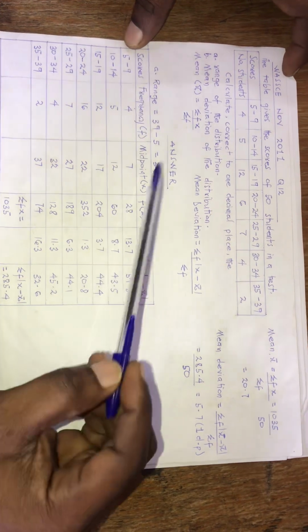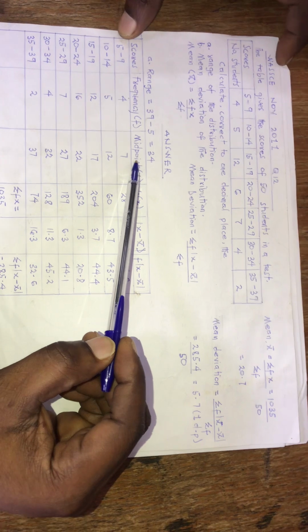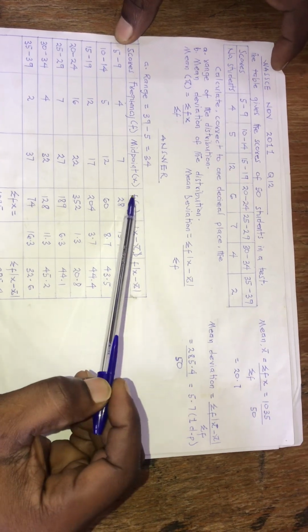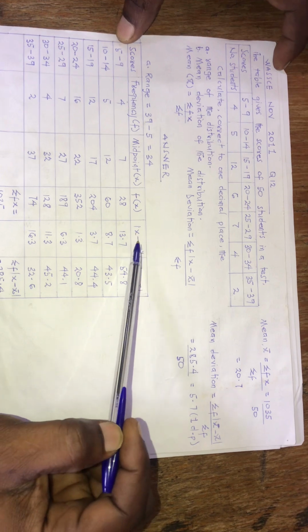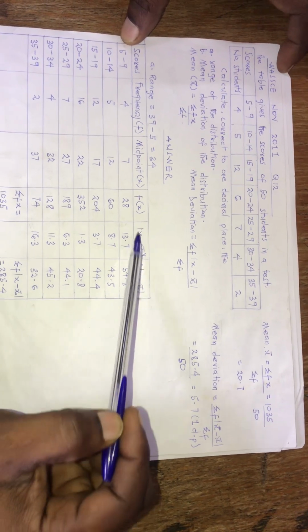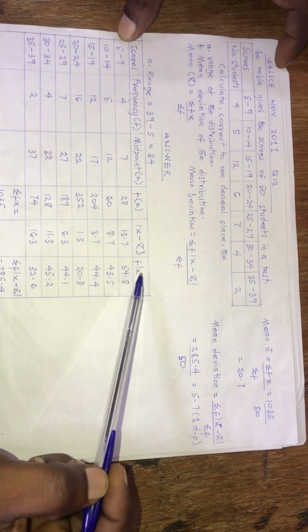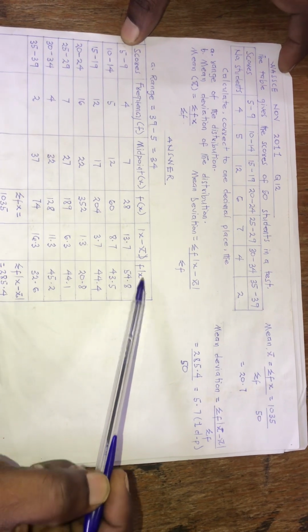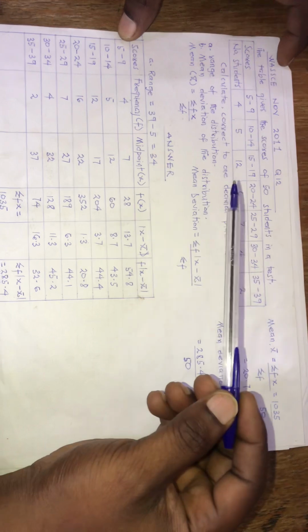The x in the table will be what we call our midpoint, followed by fx, then followed by the absolute value of x minus the mean. The last part is f multiplied by the absolute value of x minus the mean. Let's see how we can get our values next.